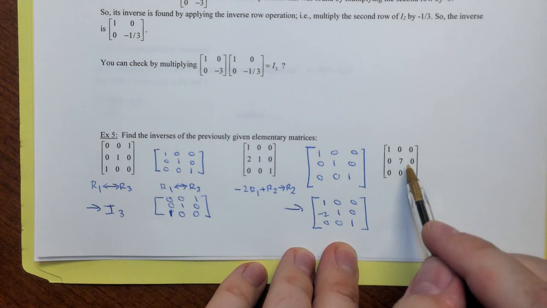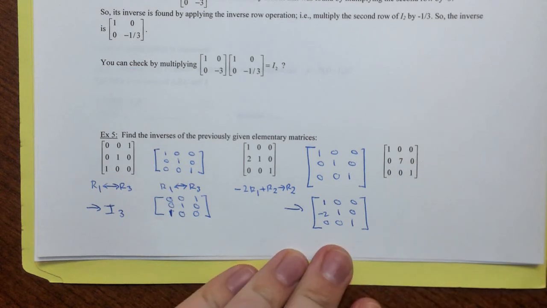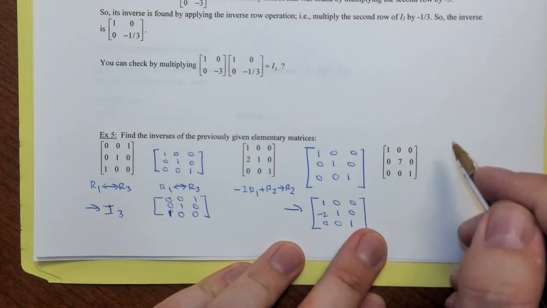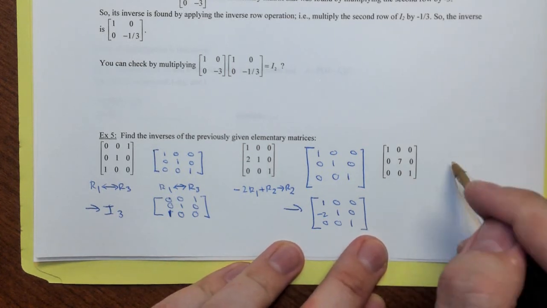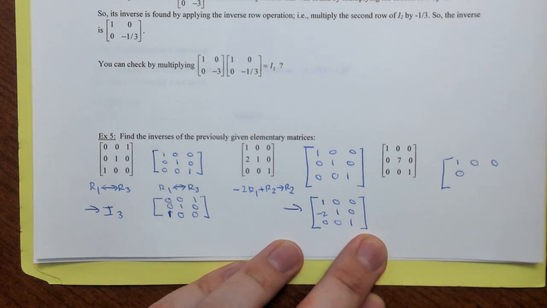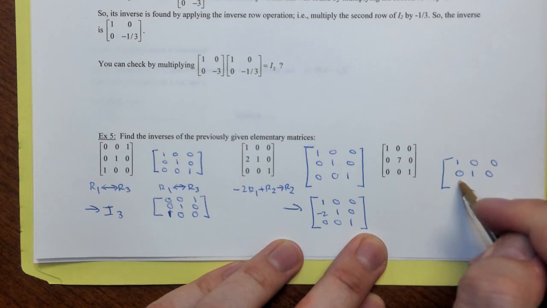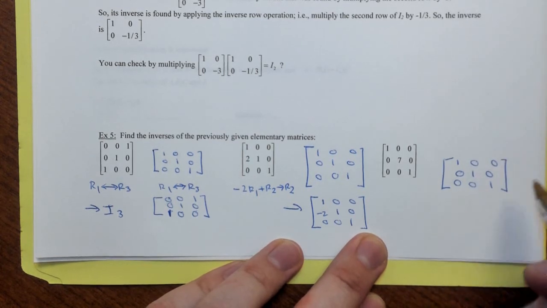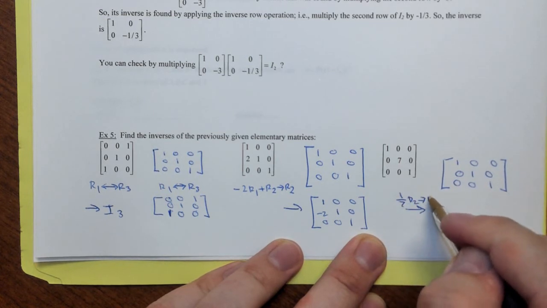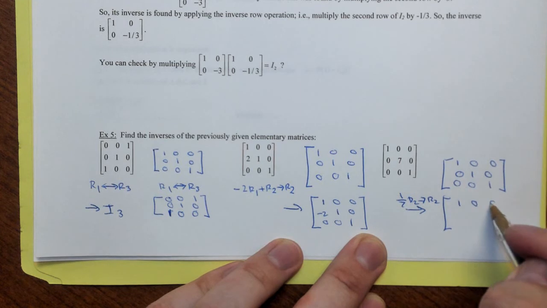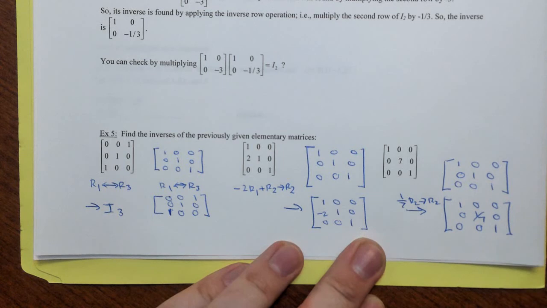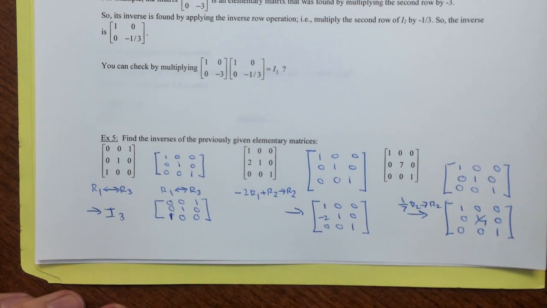Here I scale the second row by 7. So to get this back to the identity matrix, I would scale the second row by 1/7. So the inverse then will end up being 1, 0, 0, scaling the second row of the identity by 1/7, would give me this. So there I have all of my inverses.